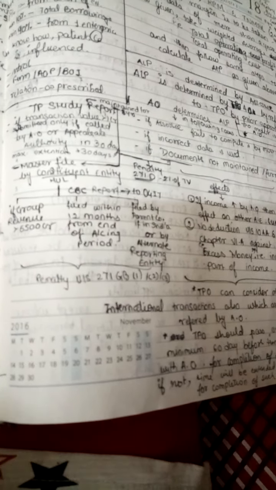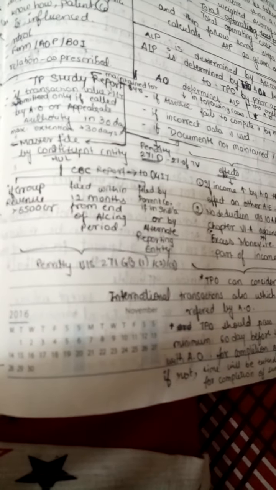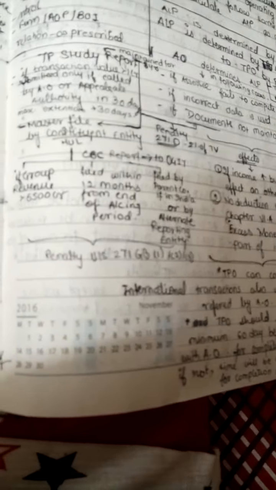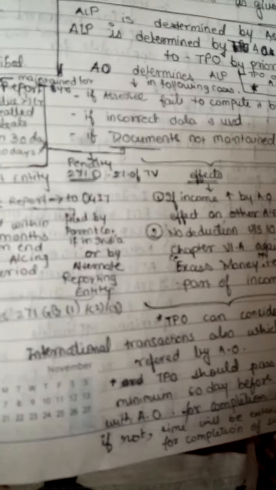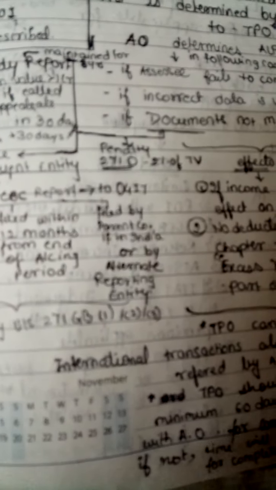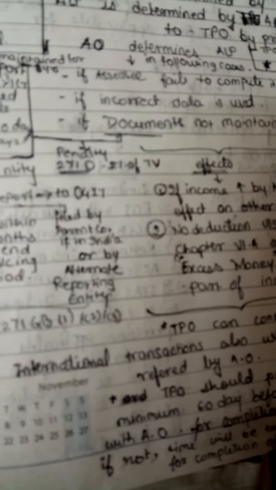But again, there is a condition. CBC report is only submitted if the group revenue is more than 5,500 crores. It is filed within 12 months from the end of the accounting period, and of course filed by the parent company if the parent company is an Indian company, or by any alternate reporting company.